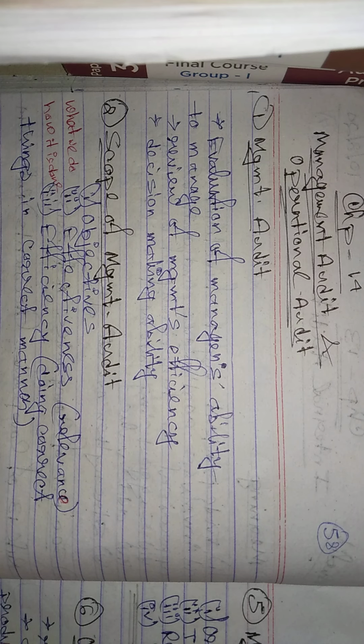Today, we are going to revise the Management Audit and Operational Audit chapter of our CA Final audit. Let me clarify some points before we get into the chapter. Number one, this is not really a very important chapter. You can expect 0 to 4 marks.